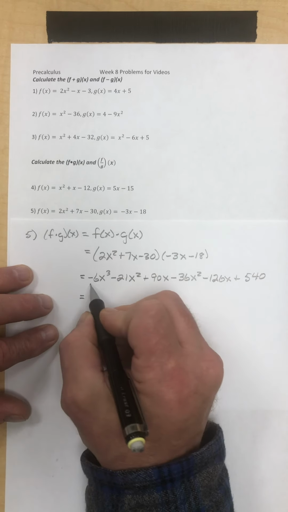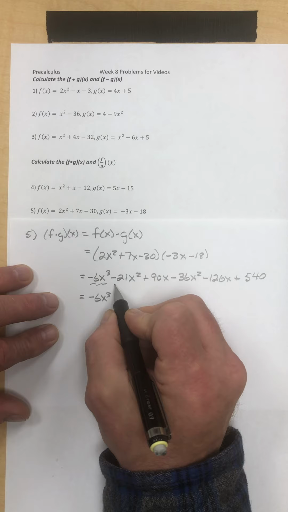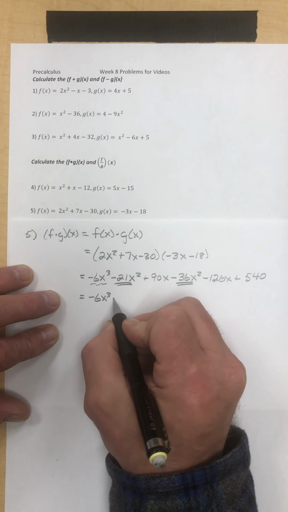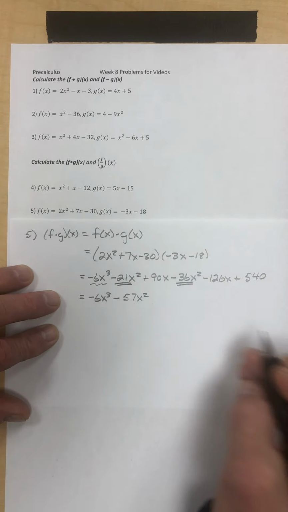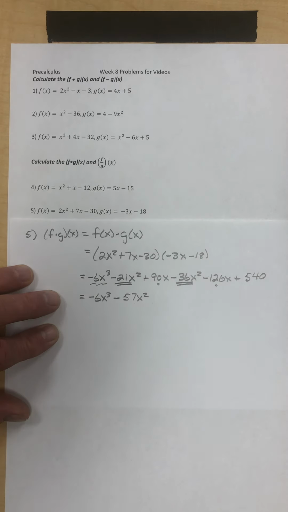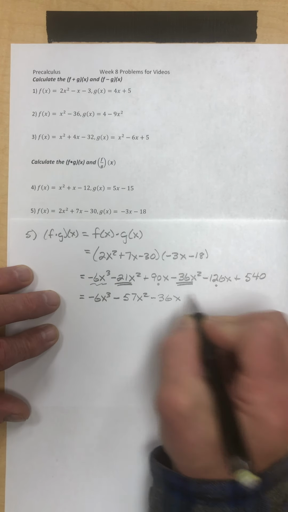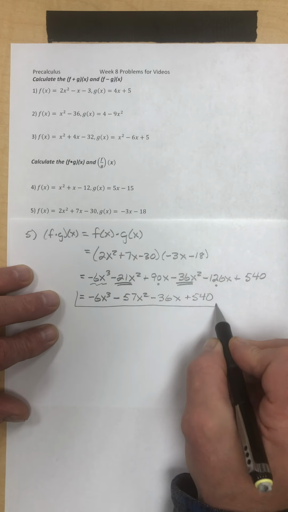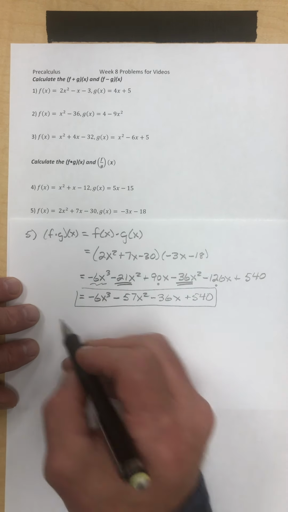Okay, and then we just collect similar terms. Nothing to collect with negative 6x cubed. Then I have negative 21x squared and negative 36x squared. So that gives me a negative 57x squared. And I've got 90x with negative 126x, so that'll give me a negative 36x, and then bring down the 540. Okay, and we have our answer there. Nothing really to do with it, so just move on.